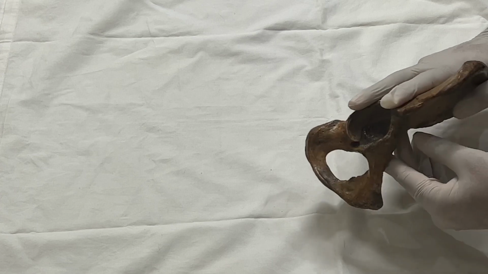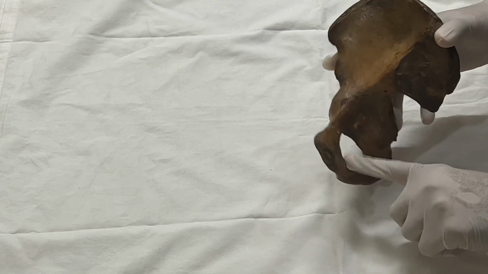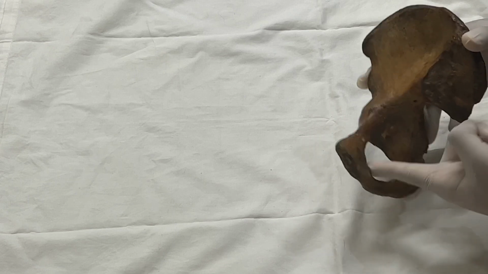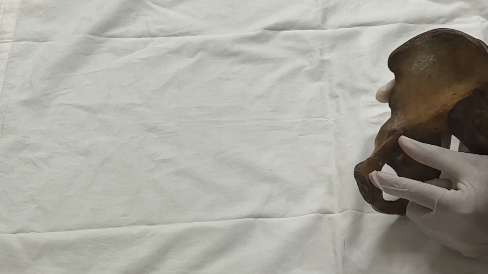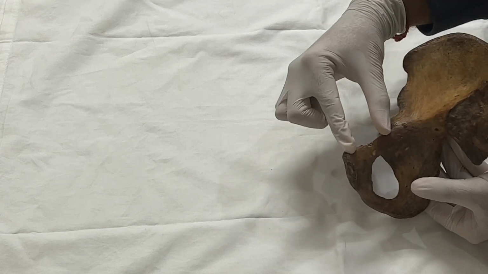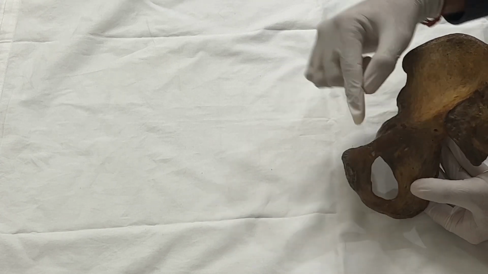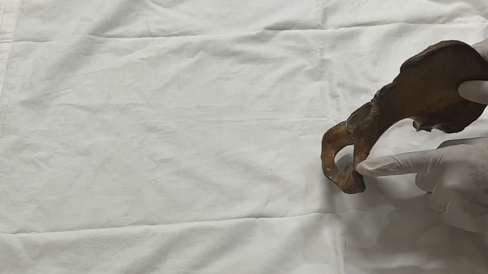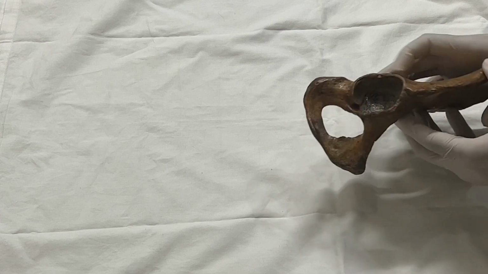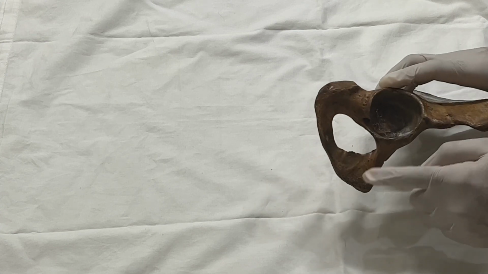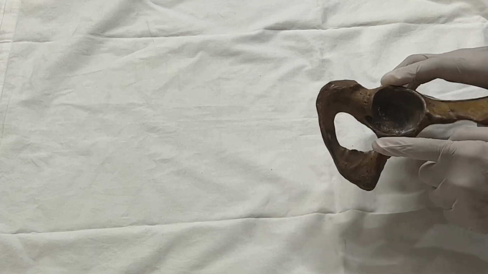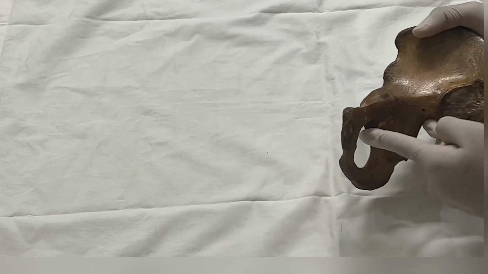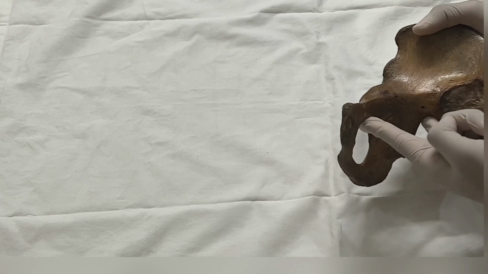It forms the upper margin of the obturator foramen. So this is the obturator foramen, and this forms the upper margin. This is the inferior border of the superior ramus. So this area is the superior ramus. This is the superior border from the pubic tubercle up to the iliopubic eminence. Then from the pubic tubercle up to the acetabular notch, this is the anterior border, and the upper part of the obturator foramen forms the inferior border.